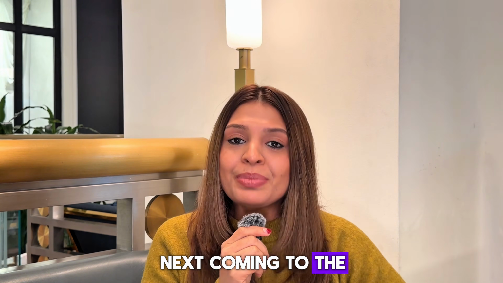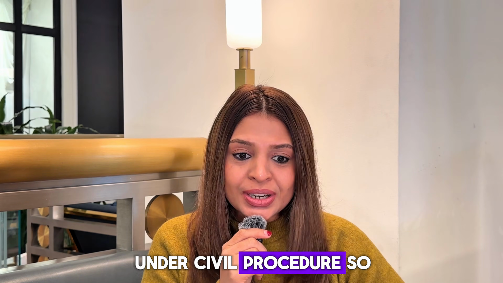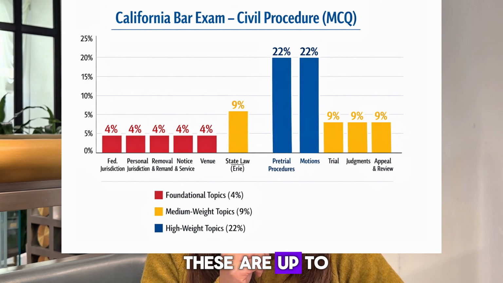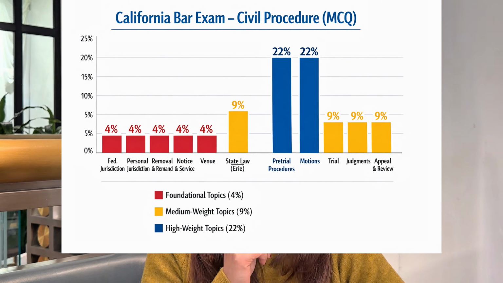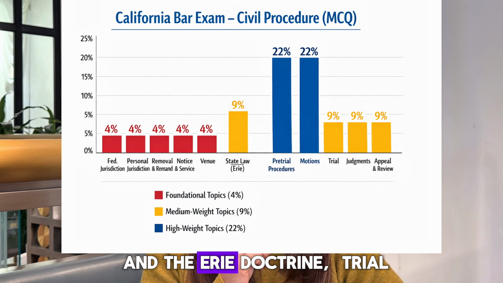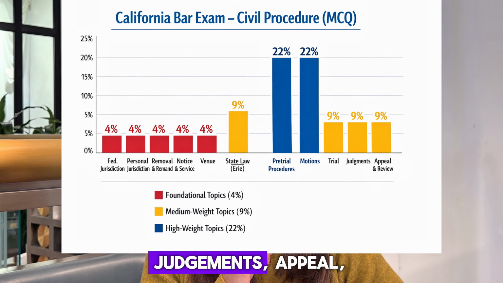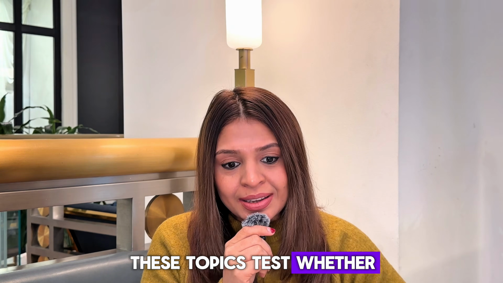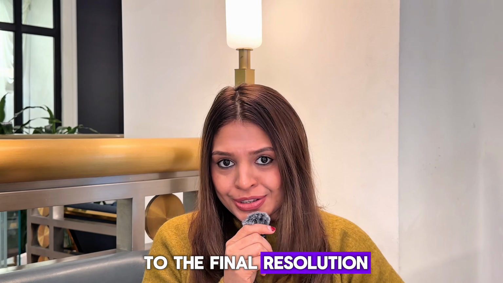Next, coming to the medium weightage topics under civil procedure. These are up to 9% each. That covers state law and the Erie Doctrine, trial, judgments, appeal, and review. These topics test whether you understand how a case moves from filing all the way to the final resolution.